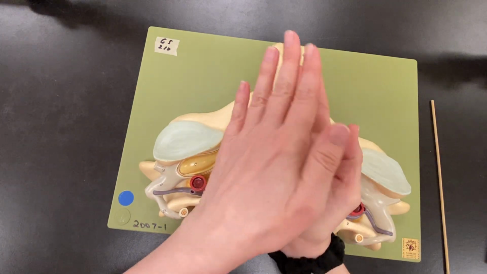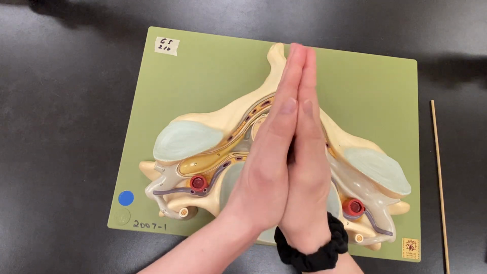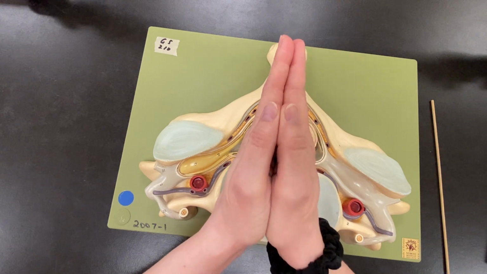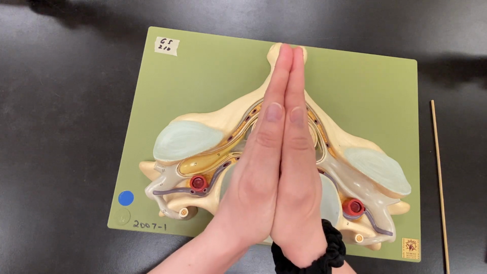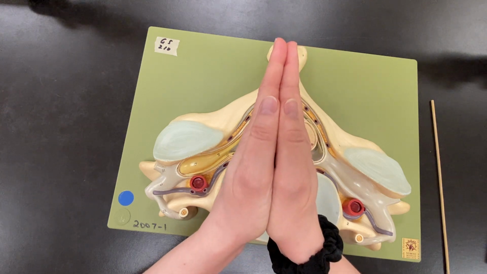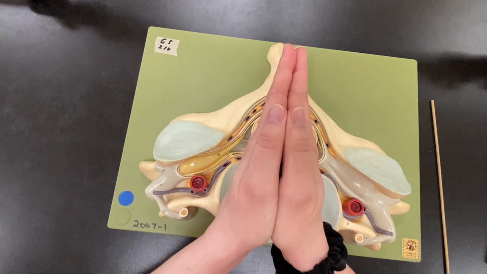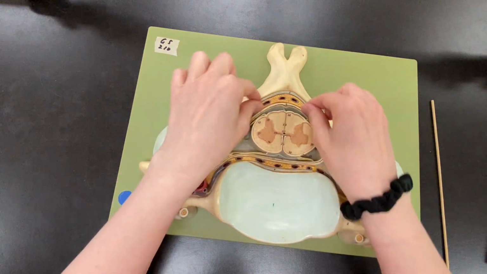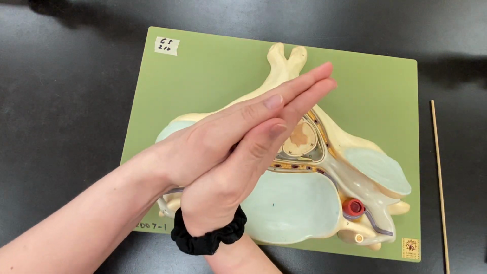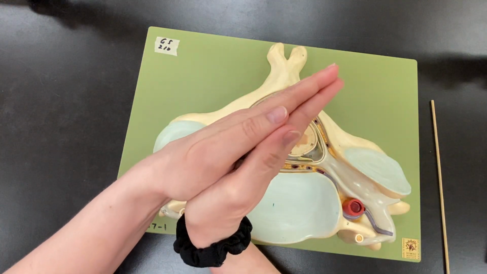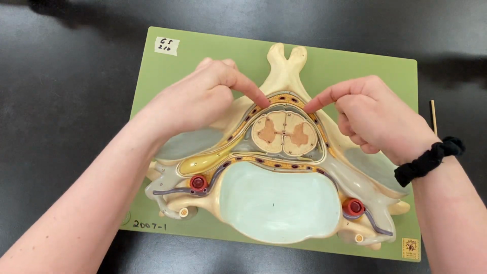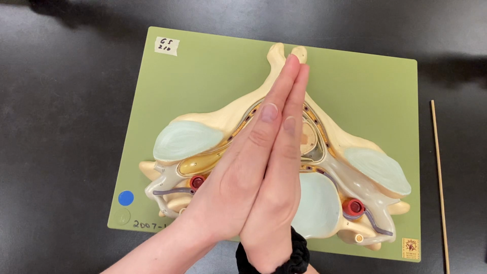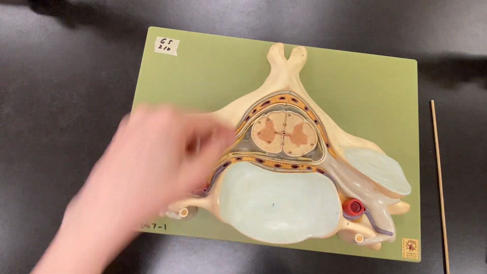Okay, so the dura mater and the arachnoid mater are touching, but there's a potential space between them, just like there's a potential space between my hands right now. There's not a space between my hands, but there's a potential space because my hands are separate structures and I can separate them, okay? So this wall right here is the two membranes together, the dura mater and the arachnoid mater with a potential space between them.